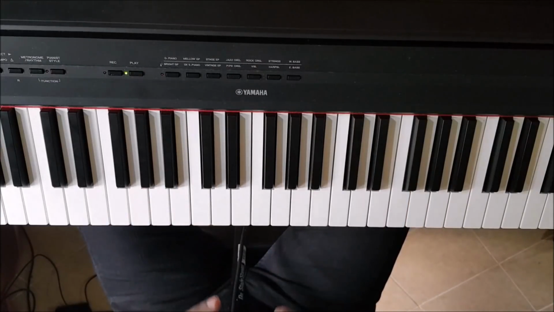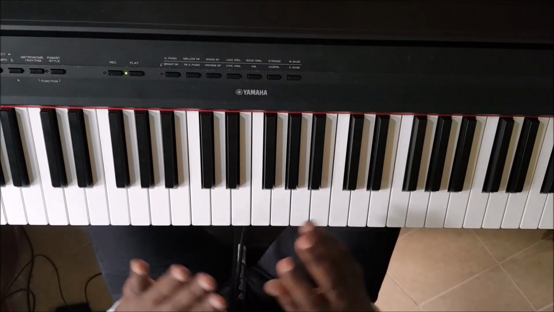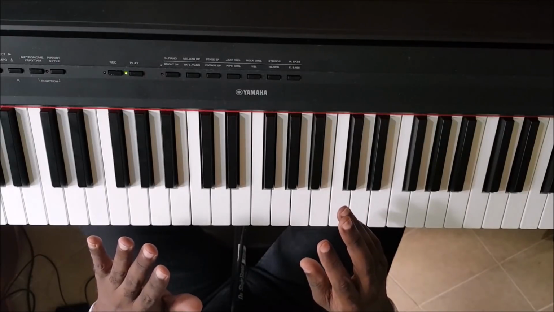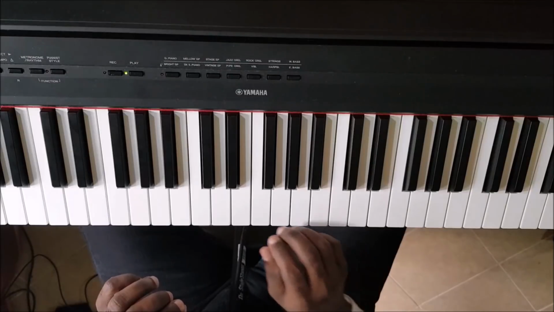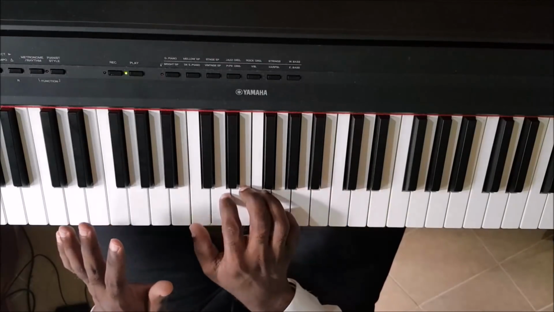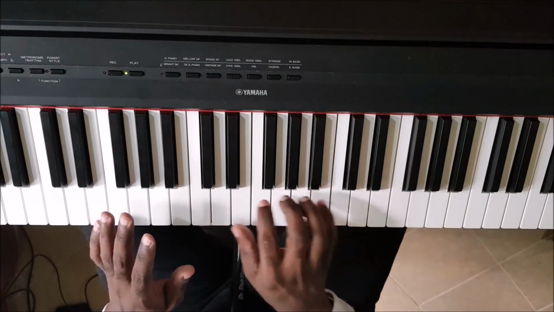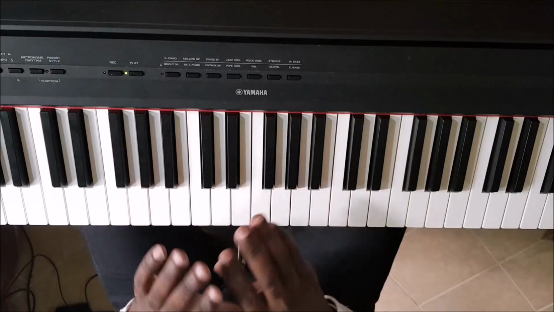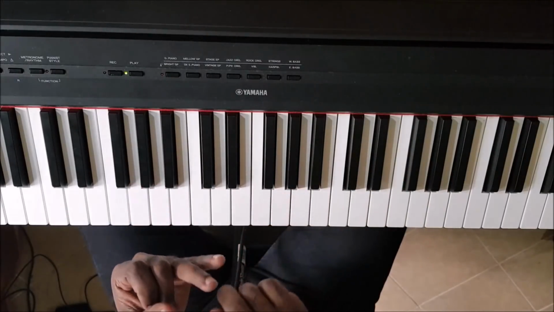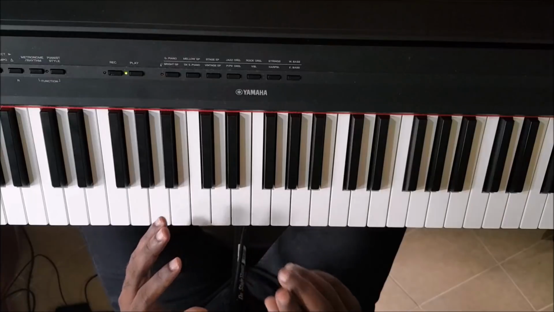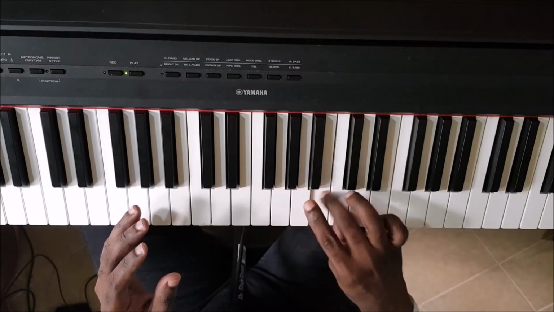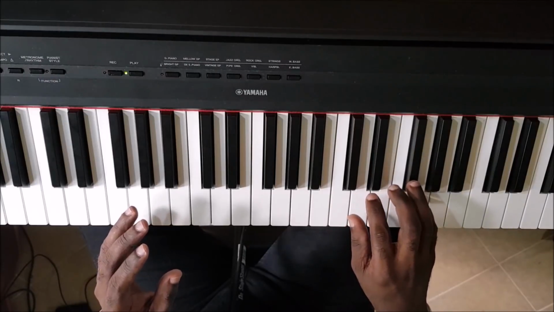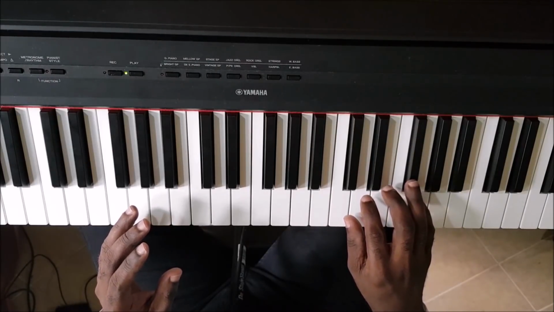For any major scale, you have to use all the letters of the musical alphabet, and you cannot repeat a letter. So it's C, D, E, F, G, A, B, C. You used every letter of the alphabet. You use A, B, C, D, E, F, G. For G, you have to use every letter of the alphabet.